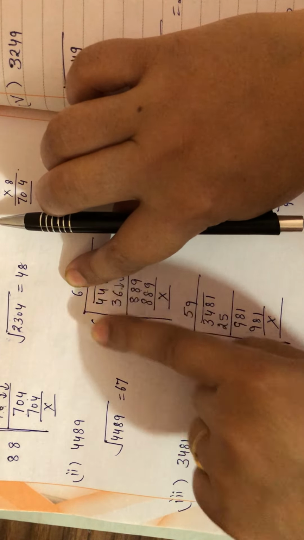Now along with this 12, I have to take such a number, the same number, along with 12 and below 12, and the product should give us 889. So if I take 3 along with this 12, it becomes 123 into 3. The product is 369, which is very much smaller than 889.